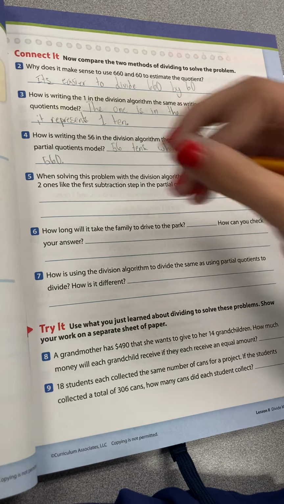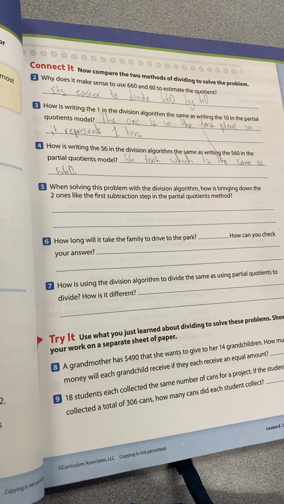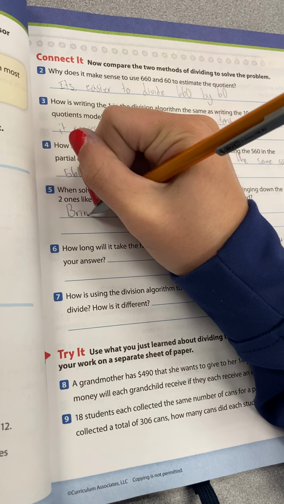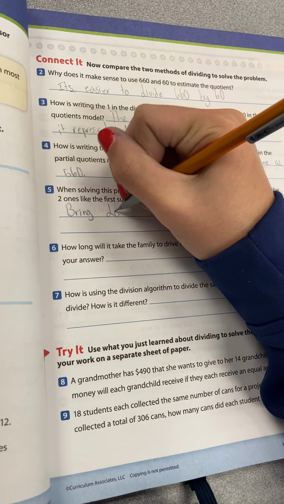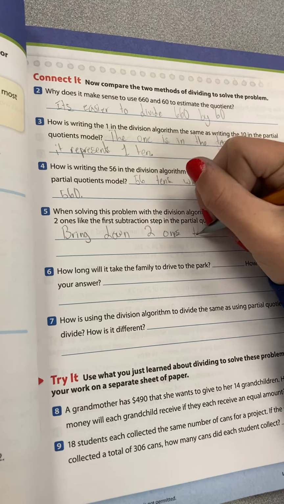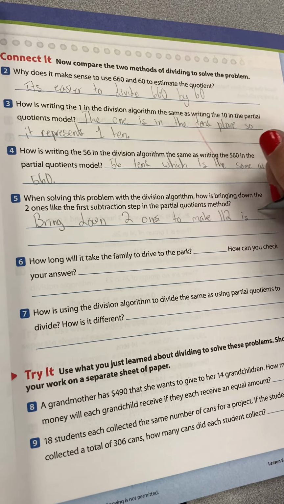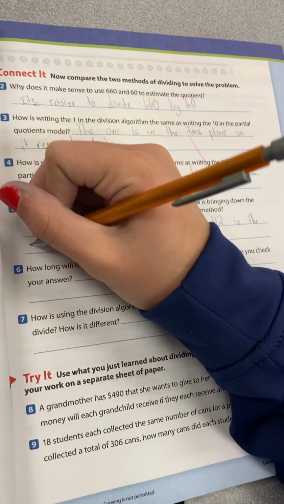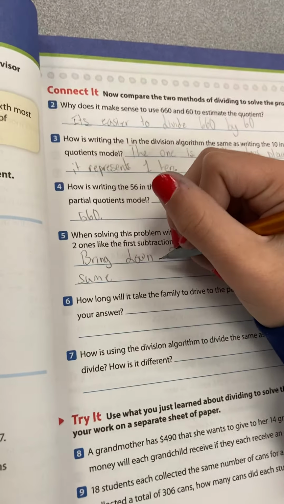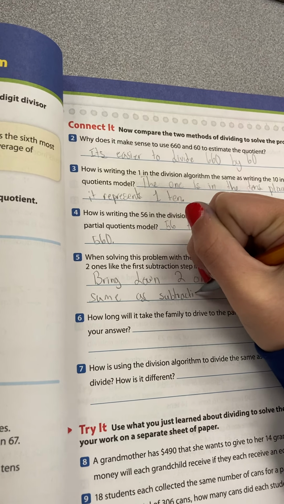You bring down the two ones to make it 112, which is the same as subtracting 560 from 672. This goes with that 12 hours.